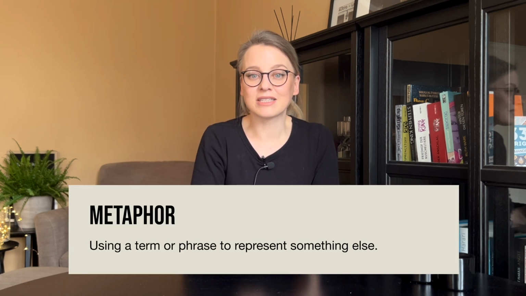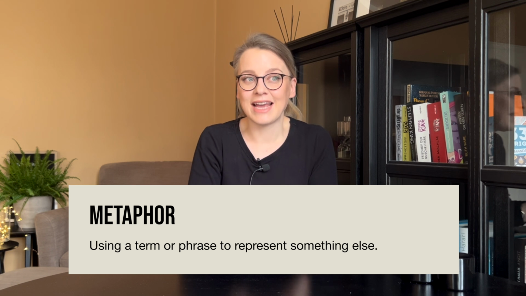Metaphors basically use a term or phrase to represent something else, and they suggest a likeliness or an analogy between what we say and what we actually mean. Metaphors can help us with abstracting complex ideas into way simpler, more relatable terms. Let's take a look at an example to see what that means.